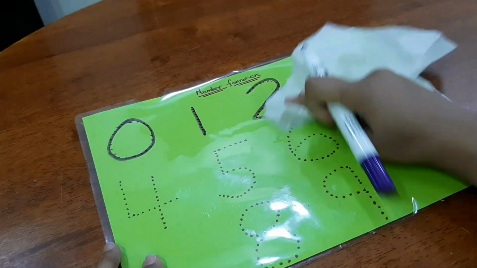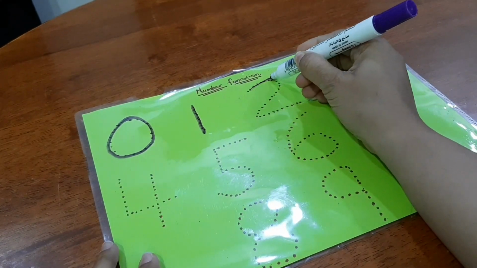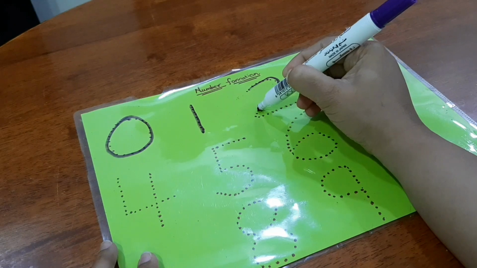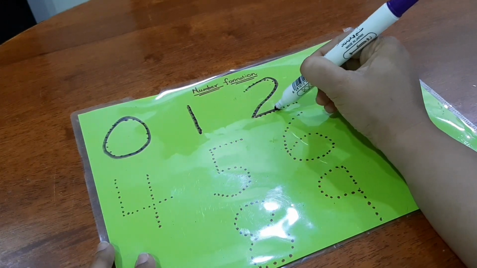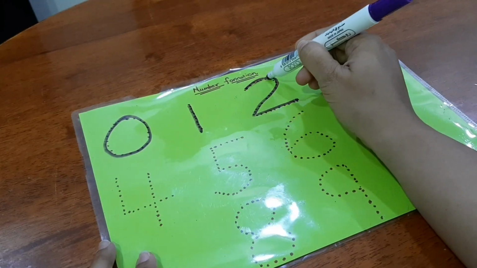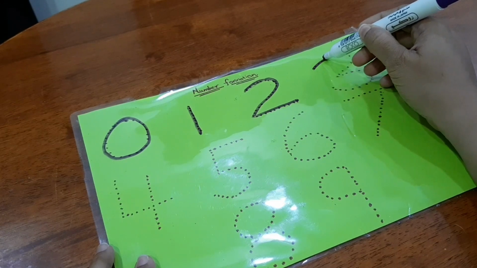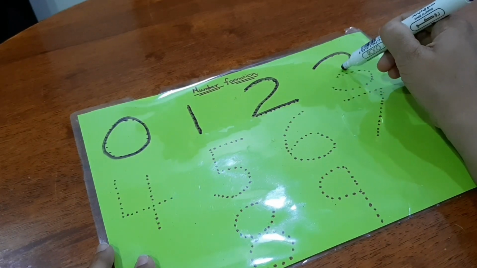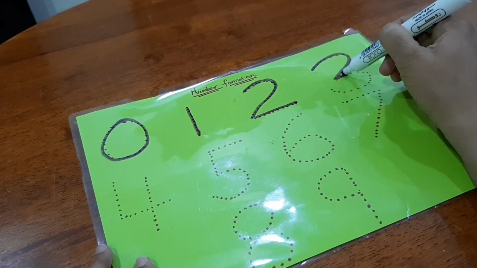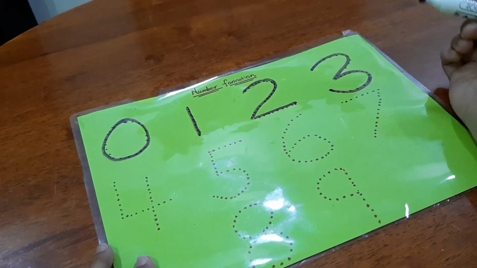Or up, around, down, and go on the right. Okay, so for number 3, up, around, down, back, and around.